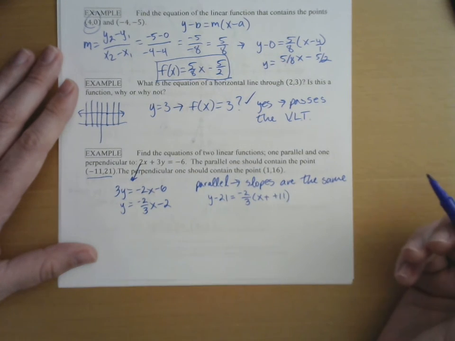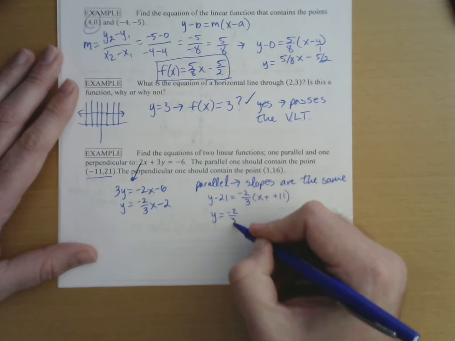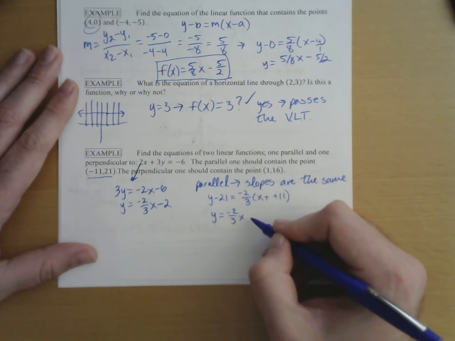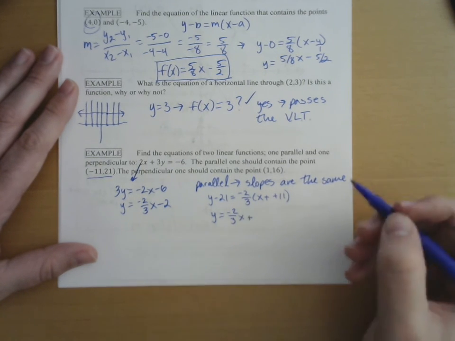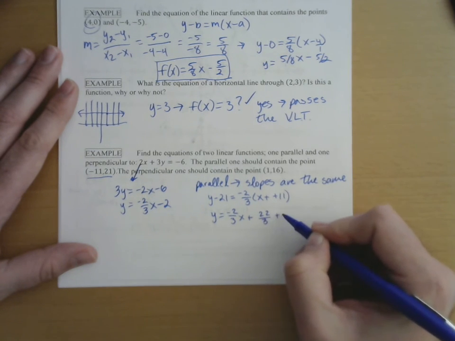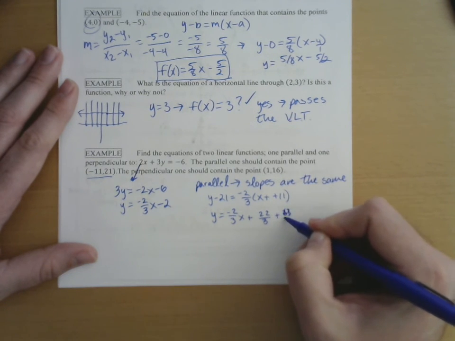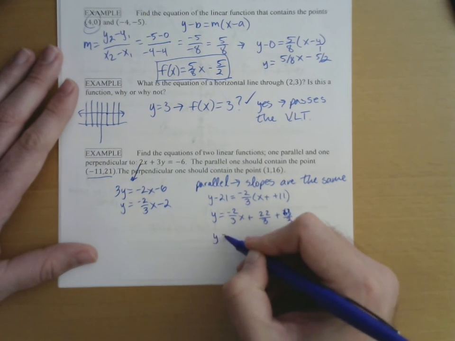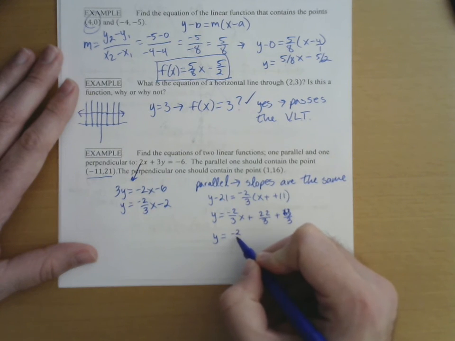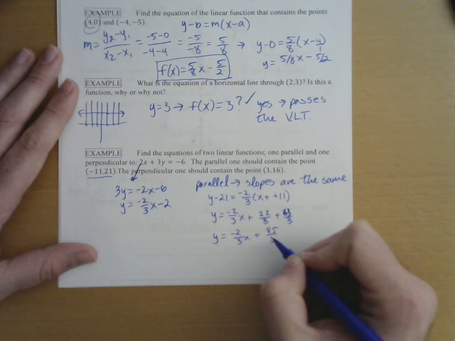Minus negative makes it positive. So this is y equals negative 2/3 x plus 22 over 3 plus 21 over 3, which is 63 over 3. So this is y equals negative 2/3 x plus 85 over 3.